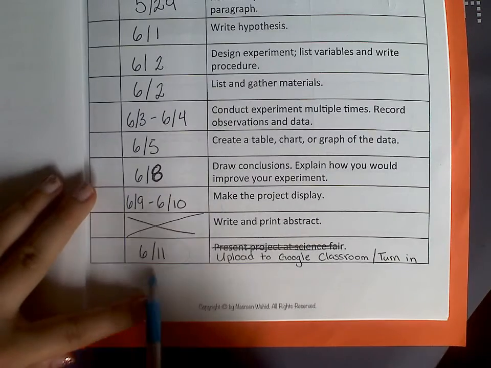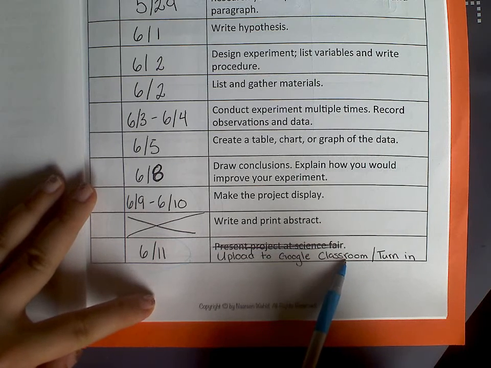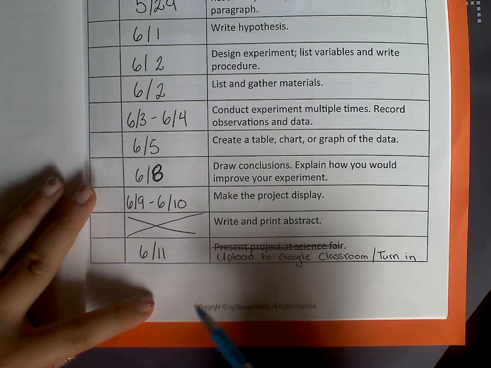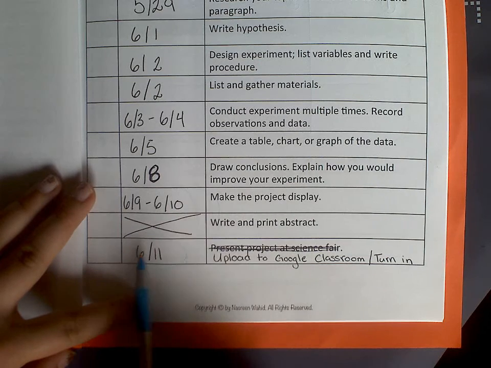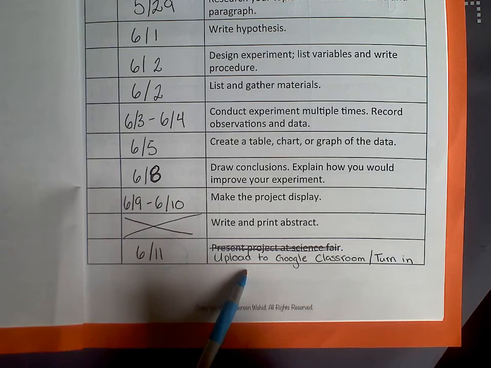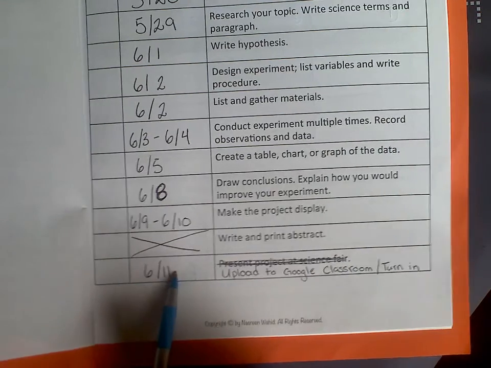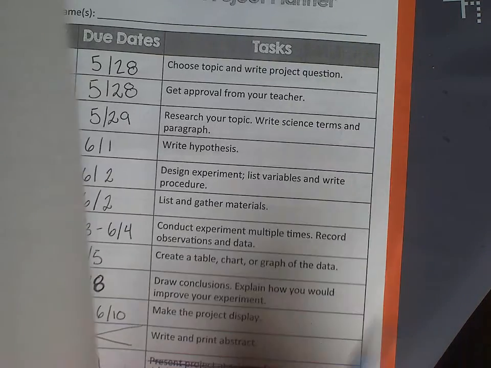On the 11th, which is our last day of school, you will either need to upload a picture to Google Classroom to turn it in, or I am hoping we will be able to schedule a science video chat, and you can bring it and share it that way as well. Okay? I'll let you know about that pretty soon here. If you have any questions about putting your poster together, please feel free to ask.